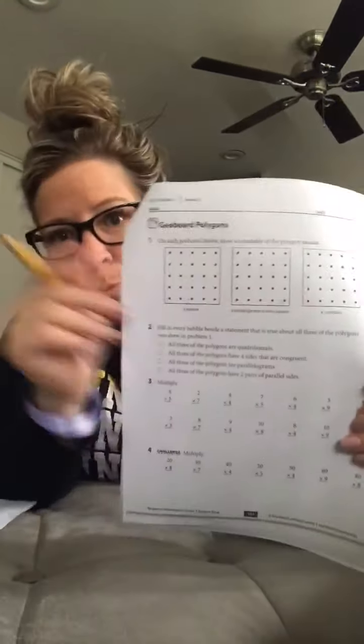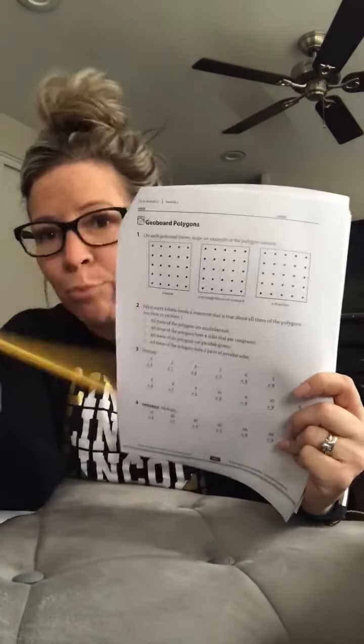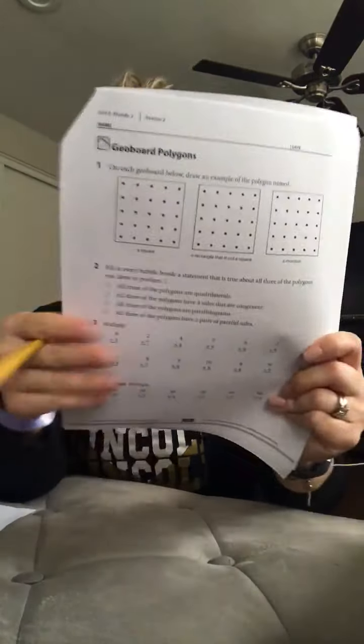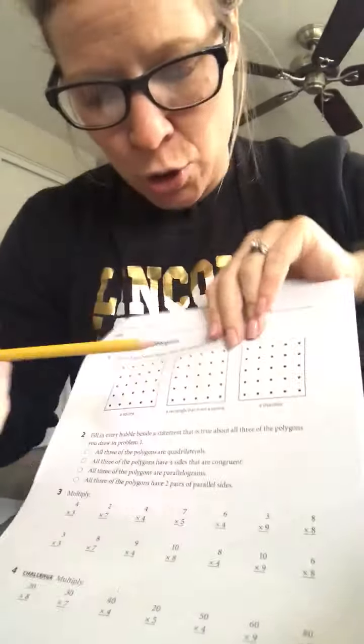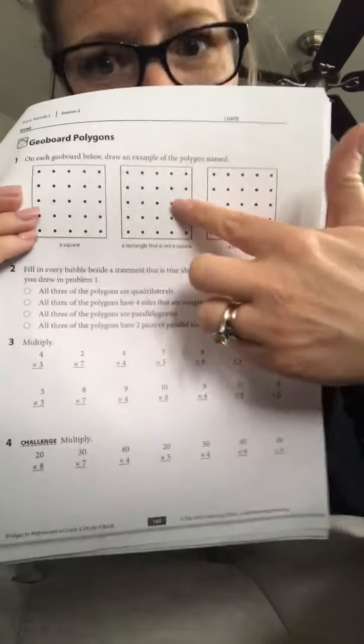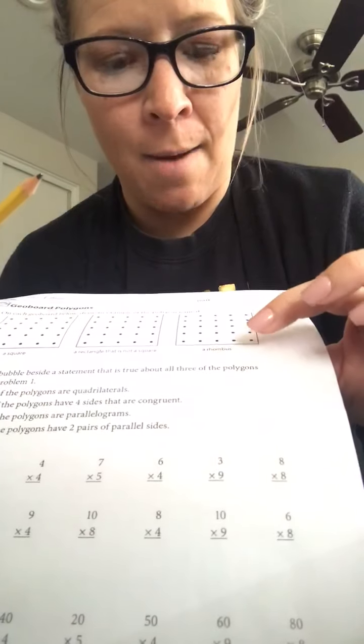The next page is GeoBoard. I'm sorry. I know you probably have used GeoBoards in second grade, but for this lesson, we would have brought out GeoBoards. It was a workplace, too, and we would have used rubber bands on our GeoBoard. So this says, on each GeoBoard, draw an example of the polygon named. So draw with your pencil a square. Draw with your pencil a rectangle that is not a square, because a square is a rectangle, so don't do a square. And then lastly, a rhombus, which you just did in your other paper.